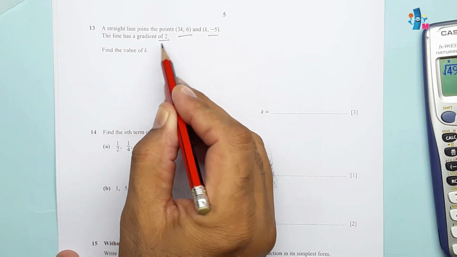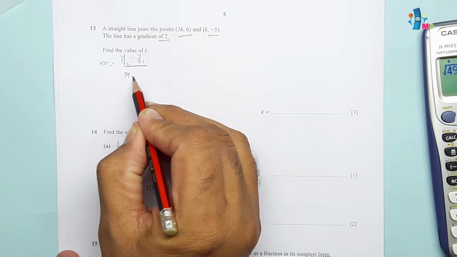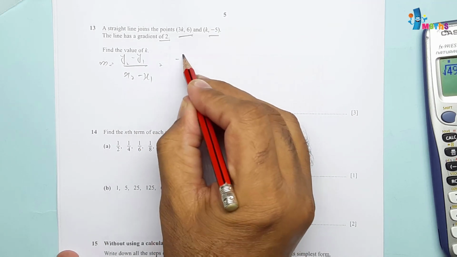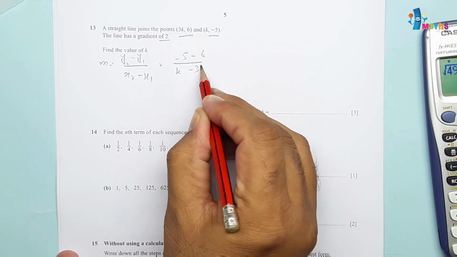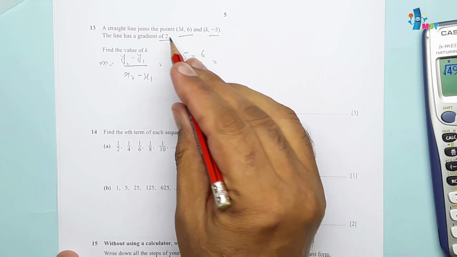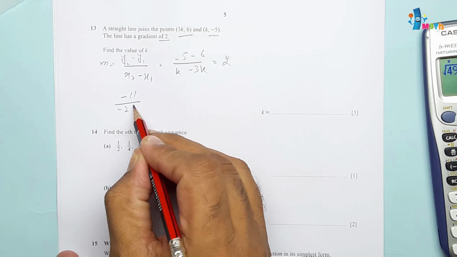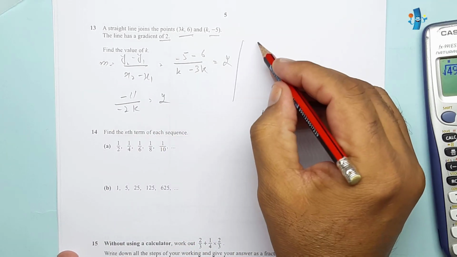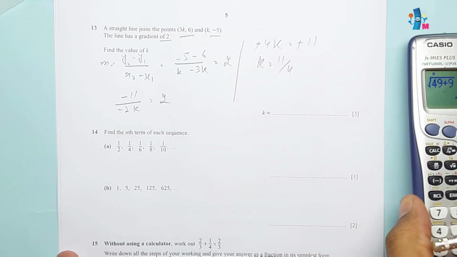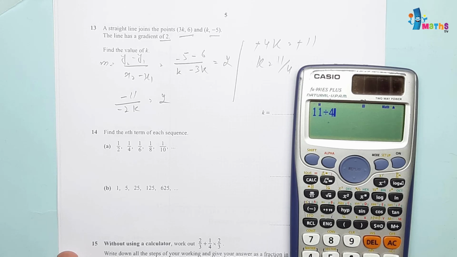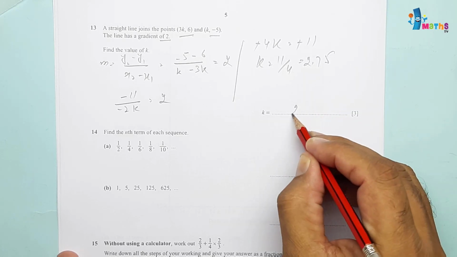Question number 13. A straight line joins the point this one and this one. The line has a gradient of 2. Find the value of k. So we know gradient formula, m is equal to y2 minus y1 over x2 minus x1. So y2 we can take this as minus 5, y2 minus y1, which is this, over x2 k minus x1, which is 3k. This is equal to 2, which is given, so we can write this as minus 11 over minus 2k is equal to 2. We can cross multiply, and we can write minus 4k is equal to minus 11. K is equal to 11 by 4, and 11 by 4 we can divide and check. This is 2.75. 2.75 will be our answer.